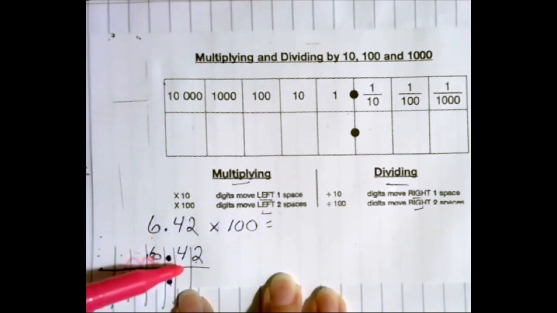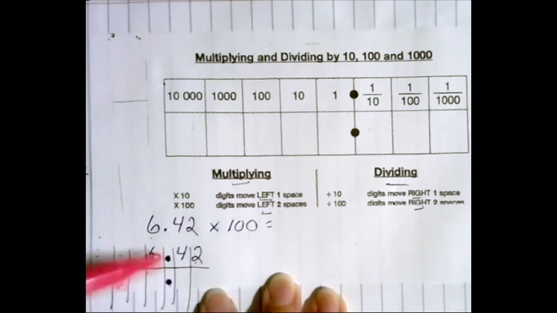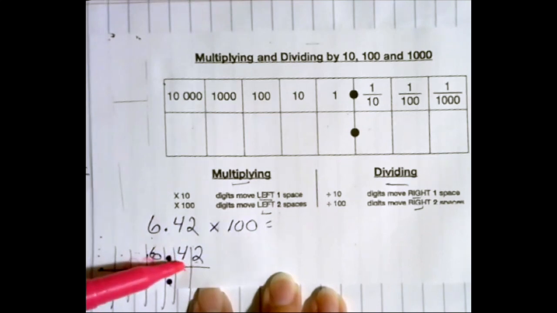And I'm going to take this 4 and I'm going to move it 2 times left. This decimal place is not a place value, so that does not count as one of my times that I'm moving it. I'm only moving it to the different places. And since decimal isn't a place, we're not going to count that as a place. So we're going to take this 4 that's in the tenths place. We're going to move it to the ones and then to the tens.